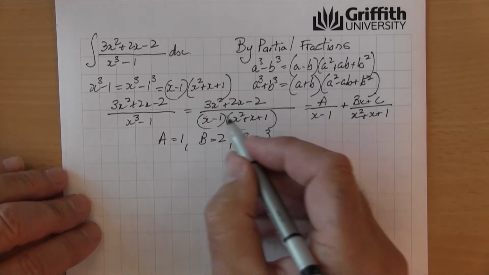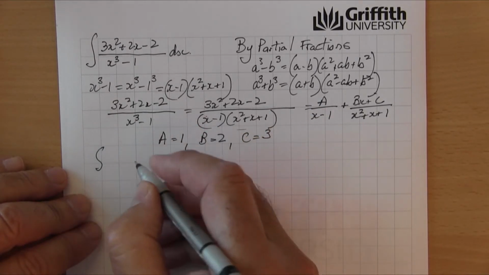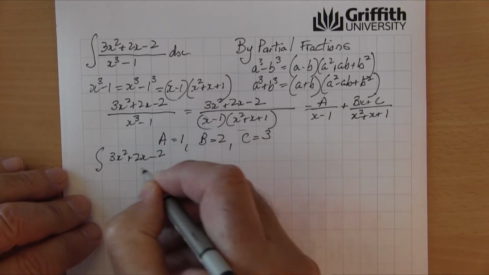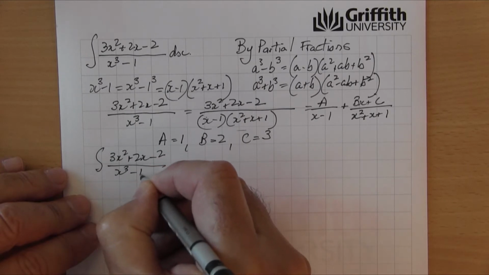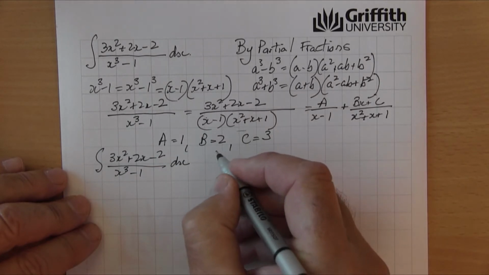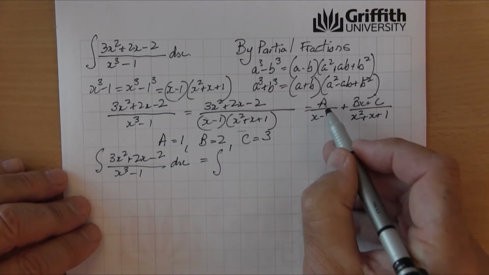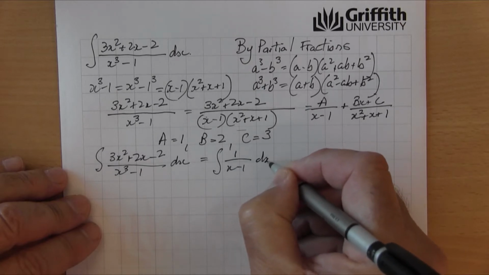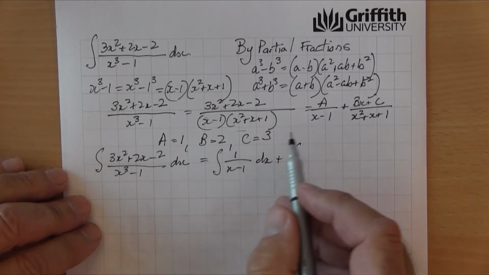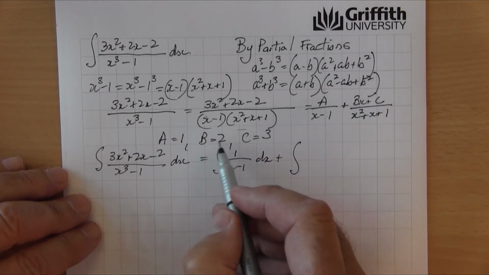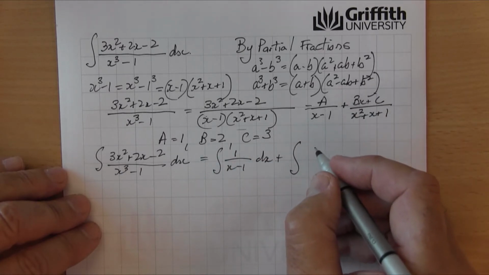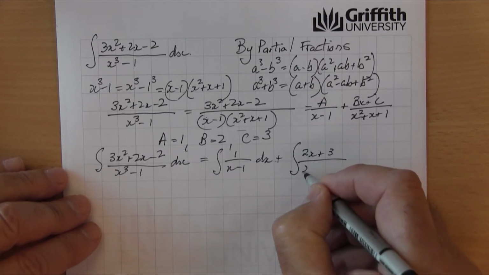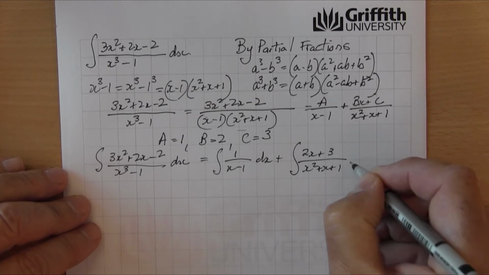Okay, so now to do this integration, we can say the integral of 3x squared plus 2x minus 2 over x cubed minus 1 with respect to x is equal to the integral of 1 over x minus 1 dx plus the integral of 2x plus 3 over x squared plus x plus 1 dx.